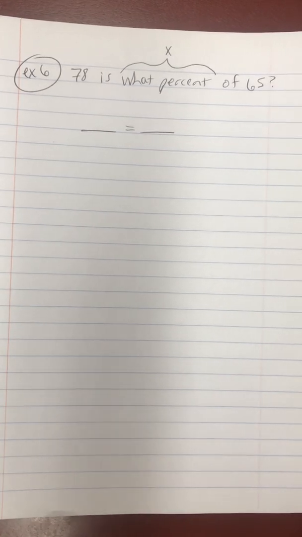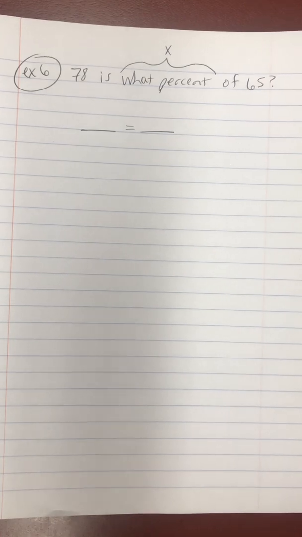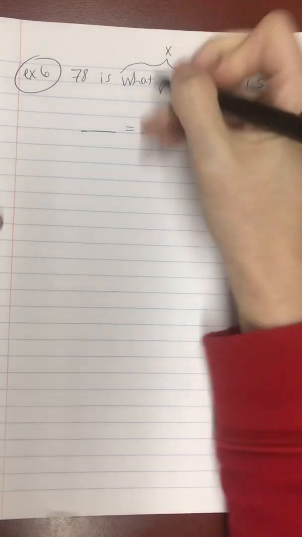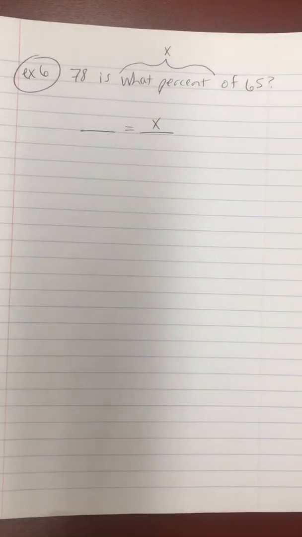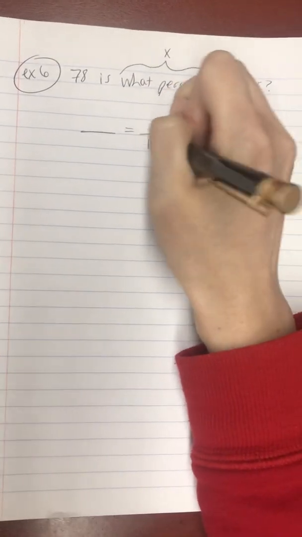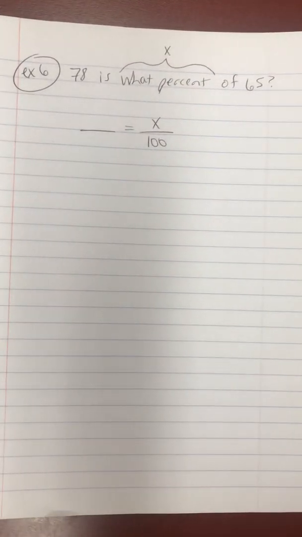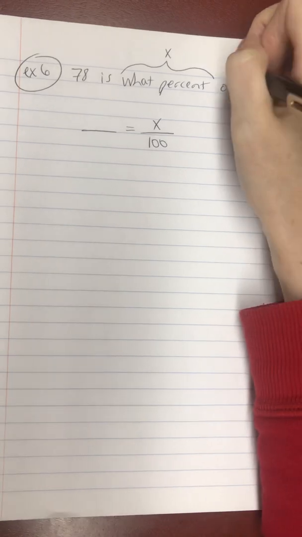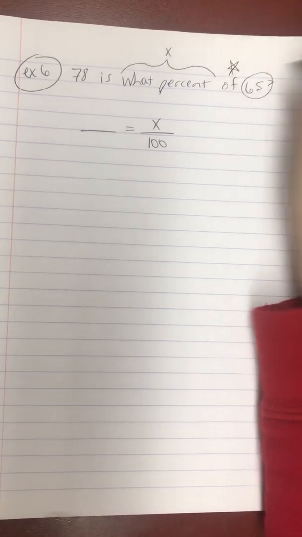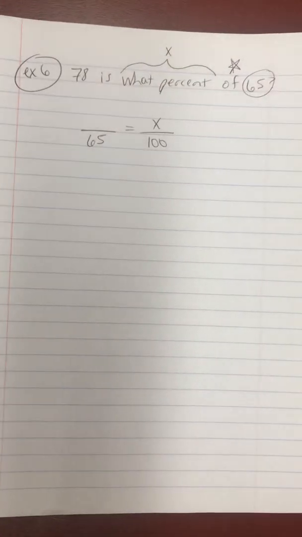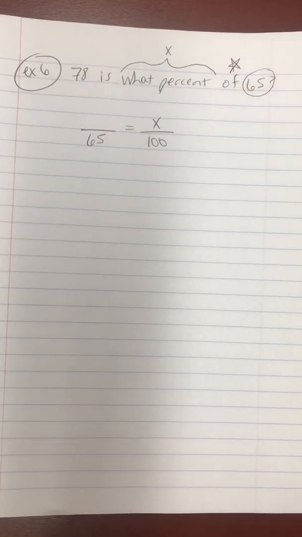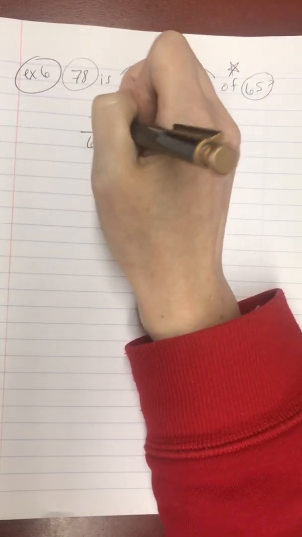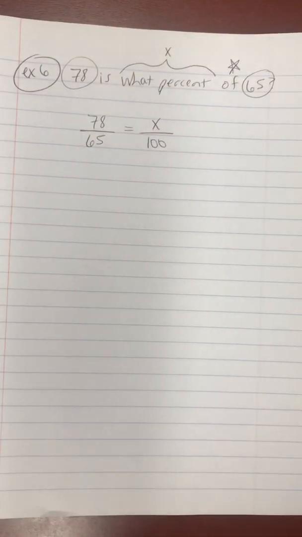Okay, so how about this? 78 is what percent of 65? We already said we don't know the percent, so that goes right there on the top. Always over 100, whatever the percent is, over 100. All right, where's the word of? Right there. What comes after the word of? 65. So that number goes on the bottom of the fraction, always on the bottom, and your leftover number goes on the top, 78. The part compared to the whole.